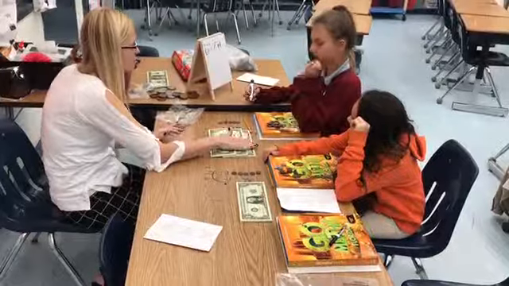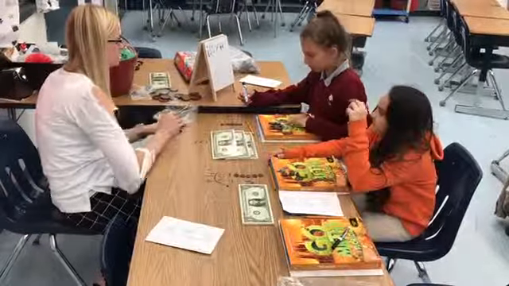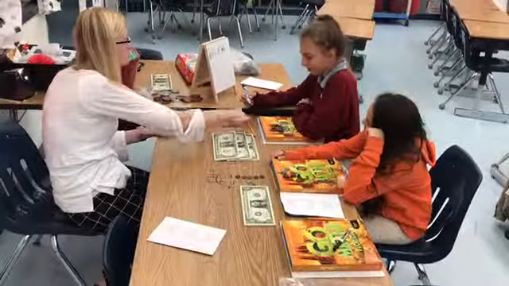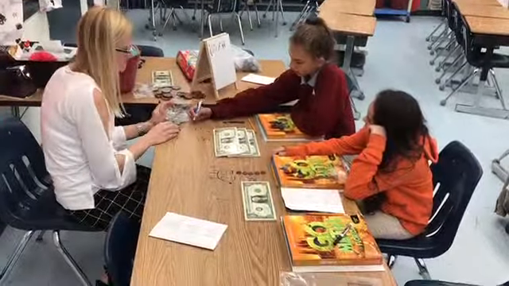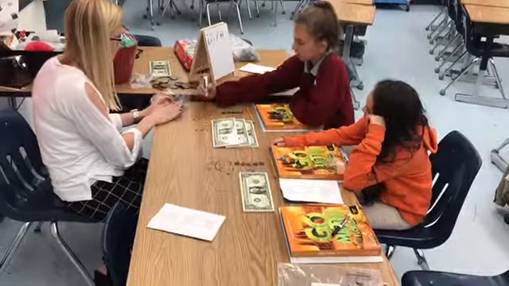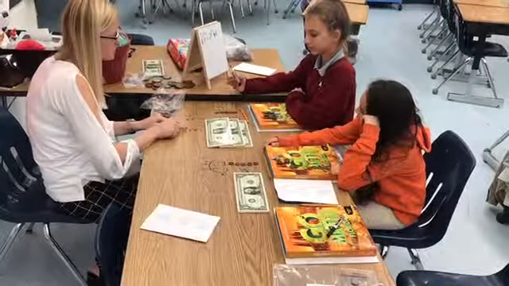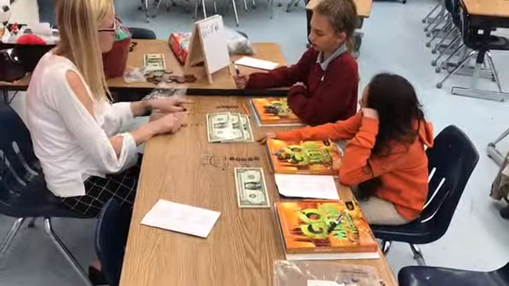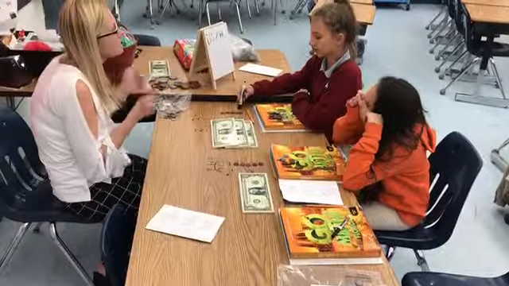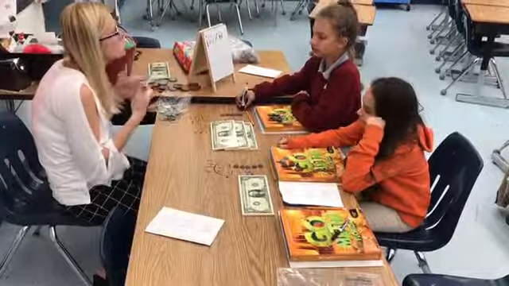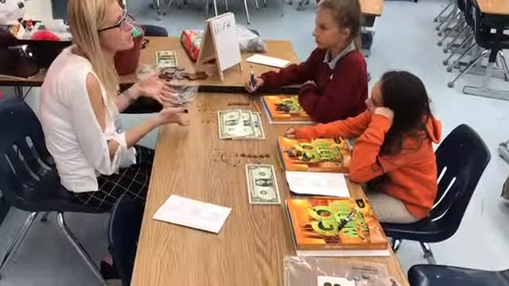Beautiful. I have now, how many cents do you have? 35 cents. So if you could label that for me. Okay, read this as money for me first, because we think money. $3.35. Beautiful, $3.35.